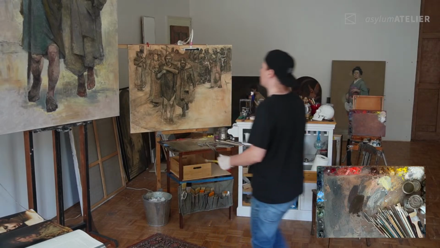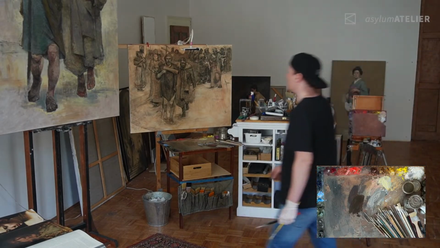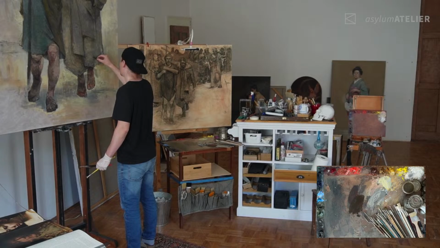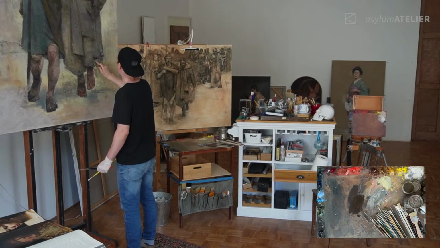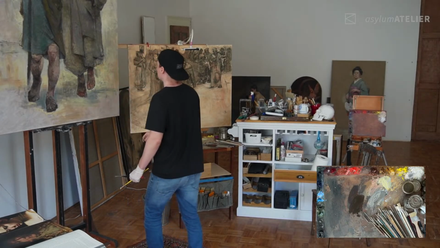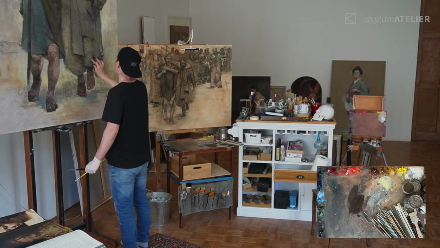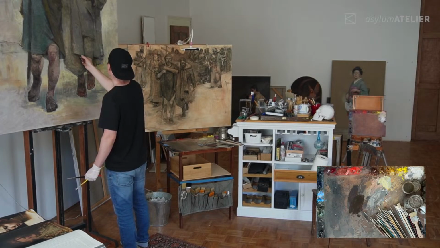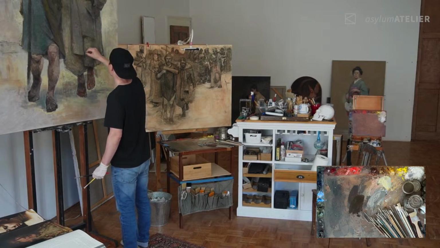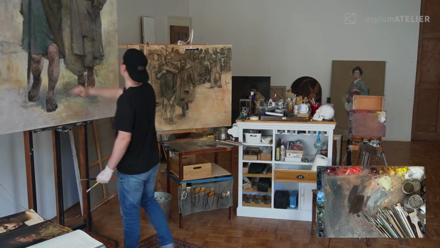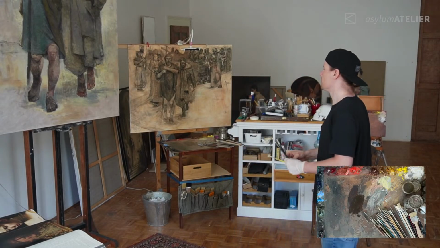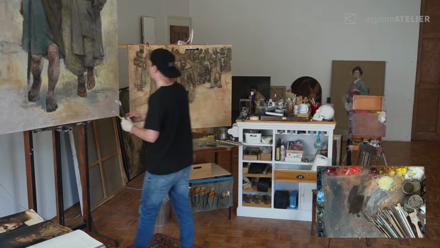And slightly darker. This is going to go forward.